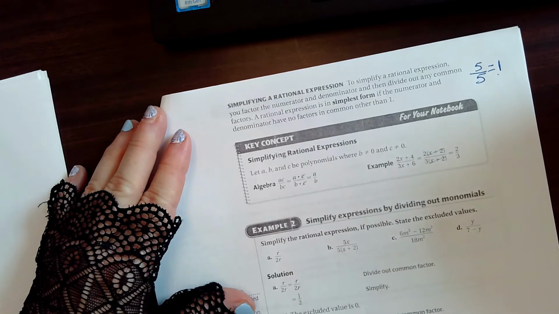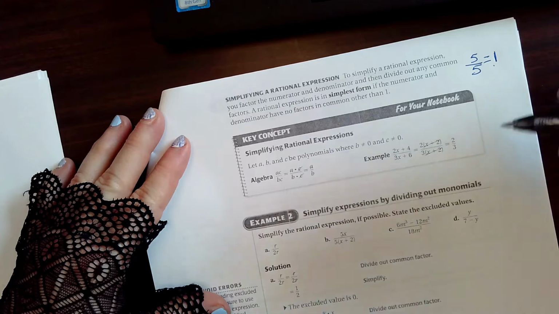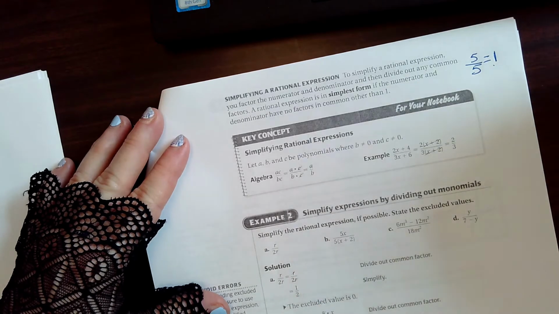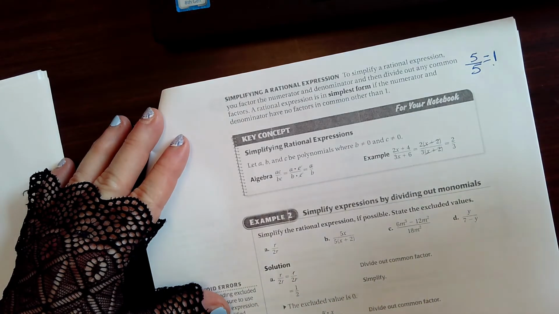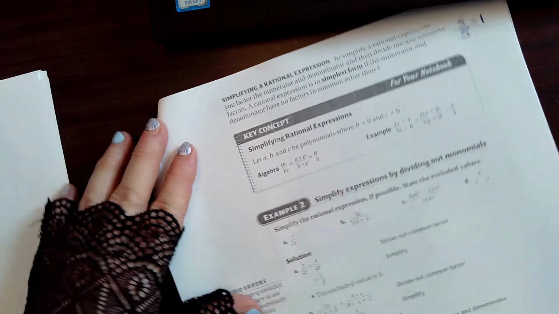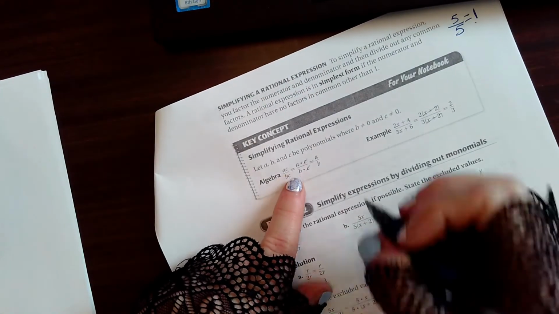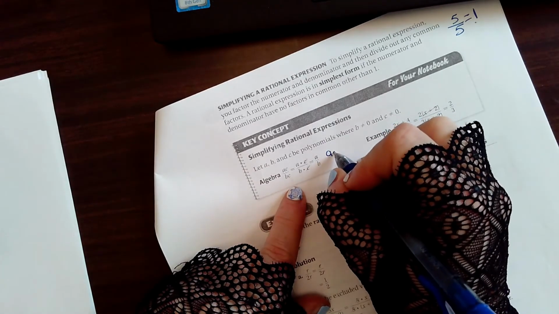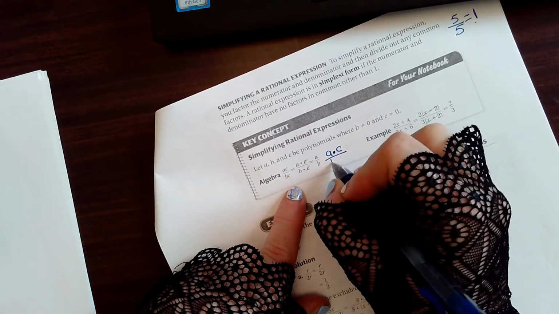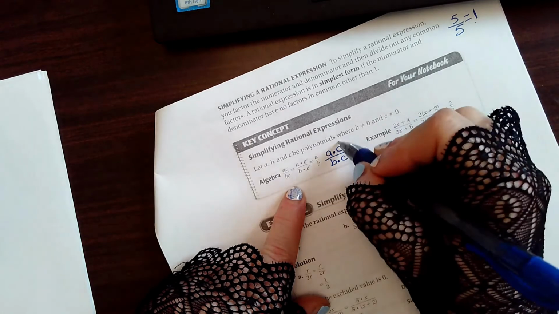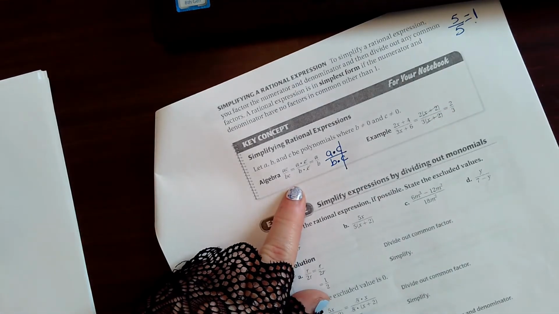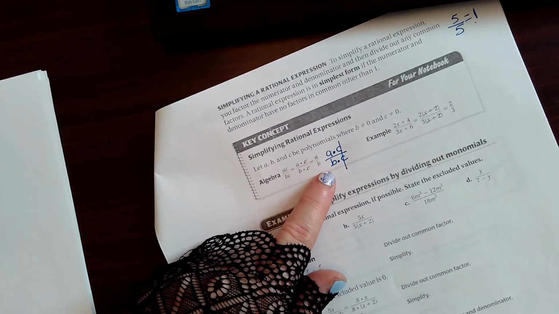It's the same with a rational expression, a polynomial divided by a polynomial. If you find something exactly the same, top and bottom, you can reduce it. So here they had a times c over b times c. The c's were the same, so they canceled, and your answer was just a over b.